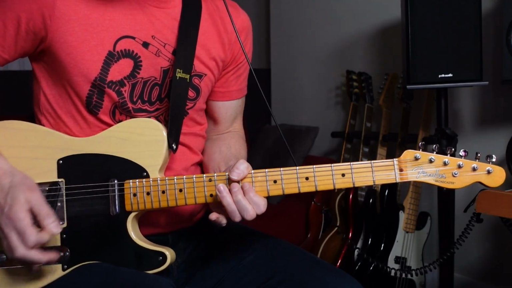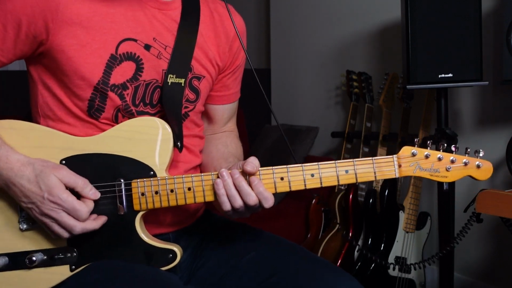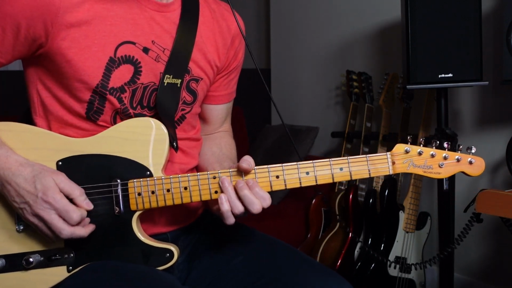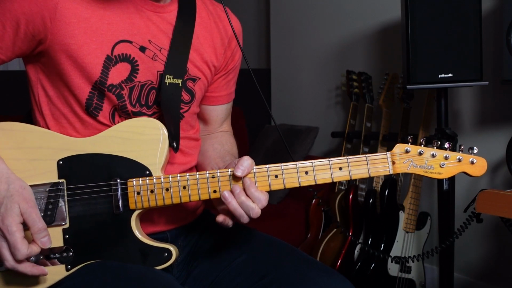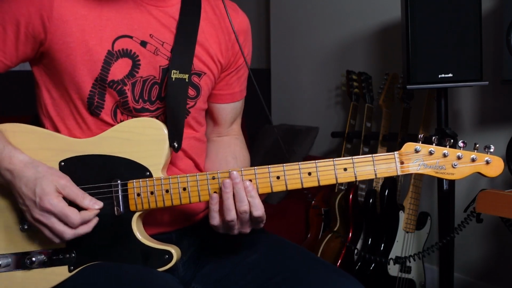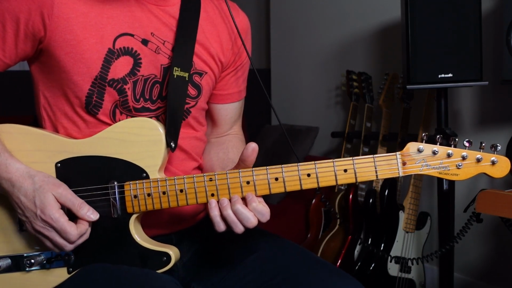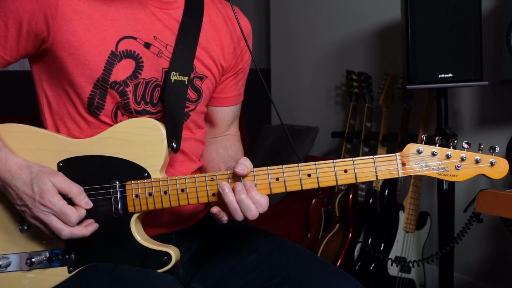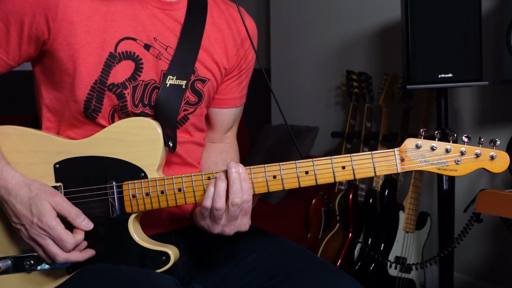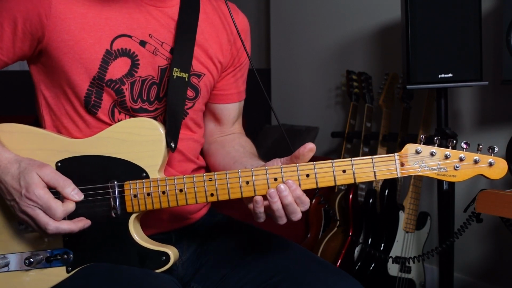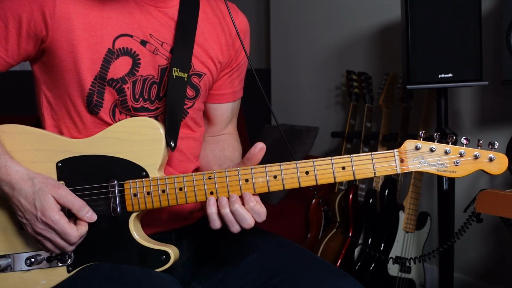That's just on one string. Find good places for the E major scale. Right here is a very popular place. You know this position right here, right? This pentatonic shape right here. Don't confuse this with the minor pentatonic. That would be over the 6th chord, the minor. But over the E, it's the same notes, but we're starting on the E.